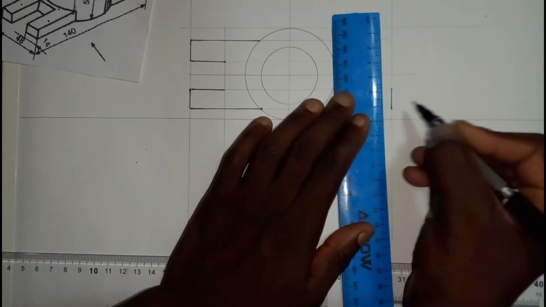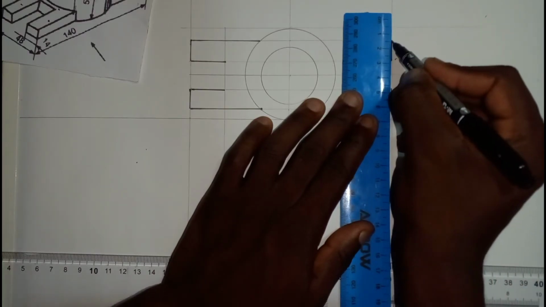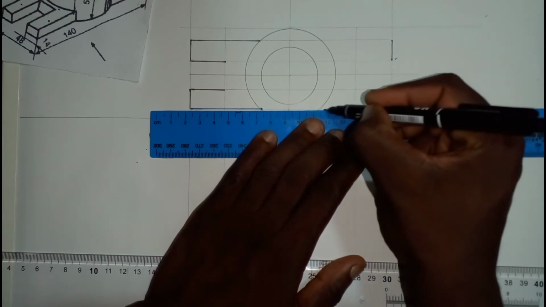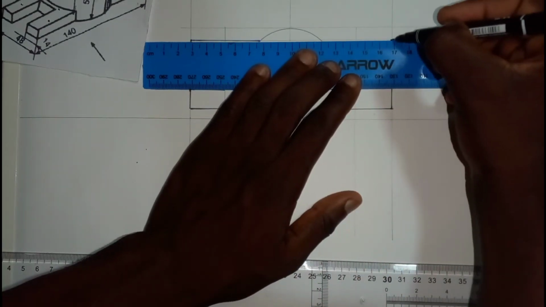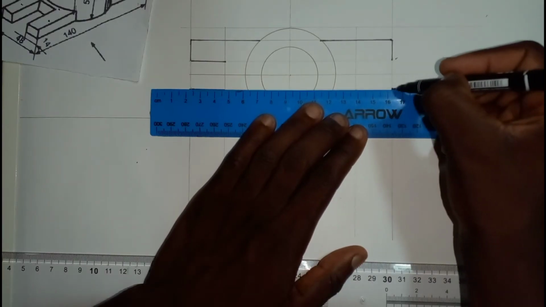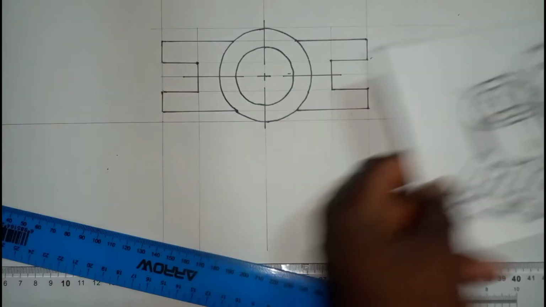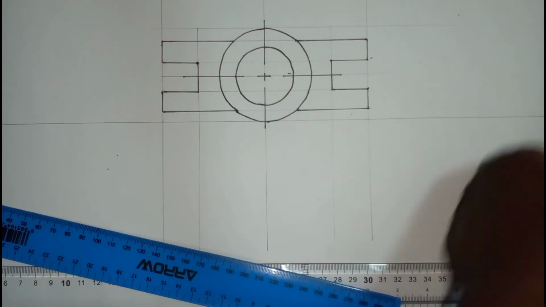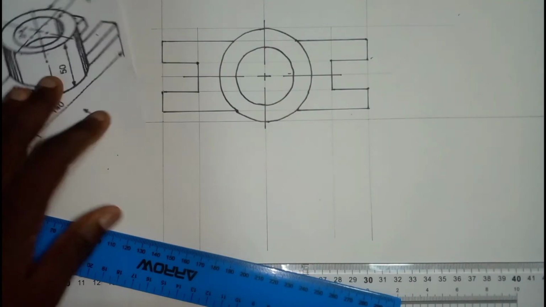The same is happening here. And now we're moving to the front view. This is all about the plan.